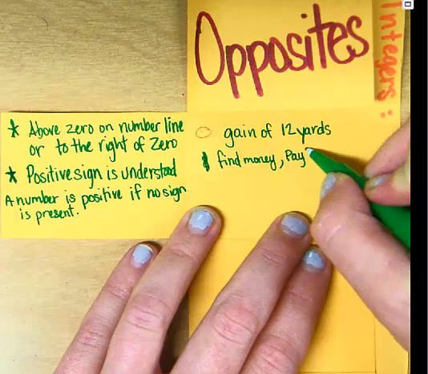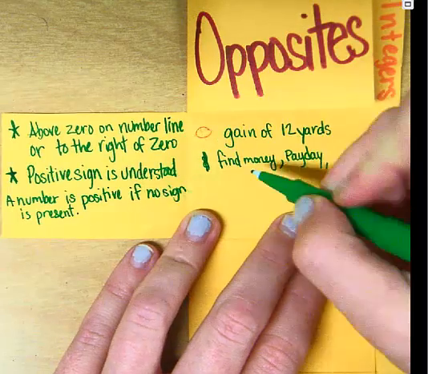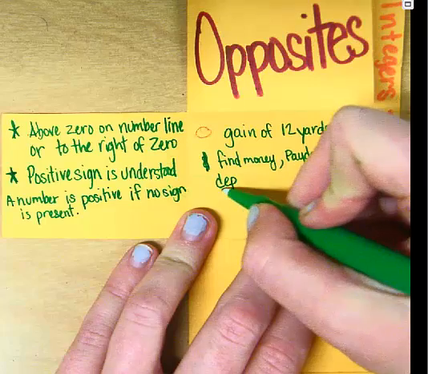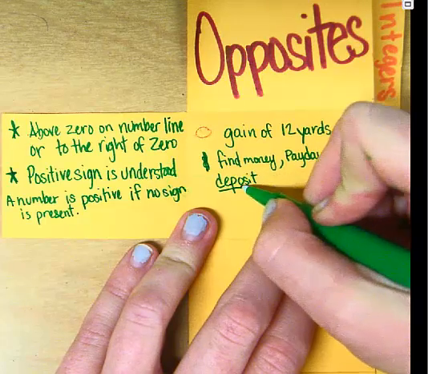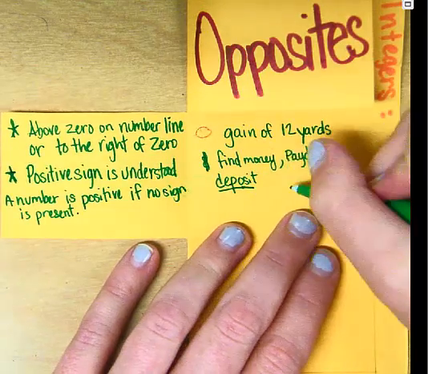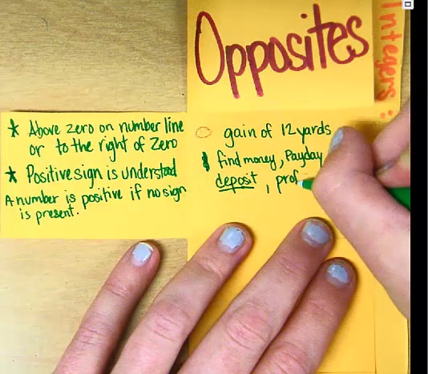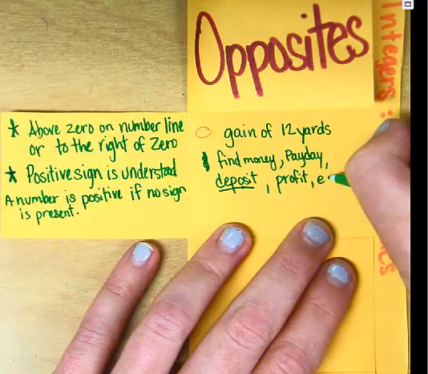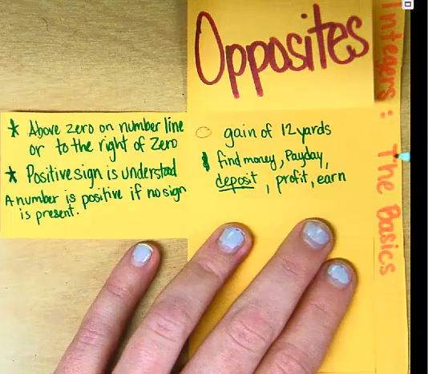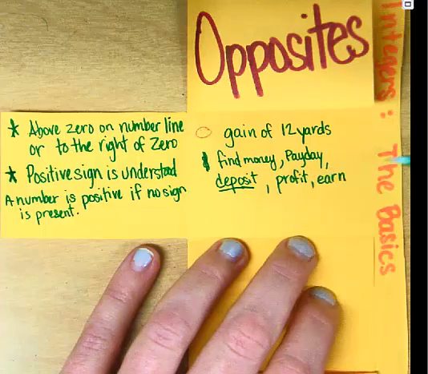If it's payday, if it's a deposit, that's going to be a new word maybe for some of you, deposit. Profit may also be a new word. Earn. Those are all positive things when we're talking about money.